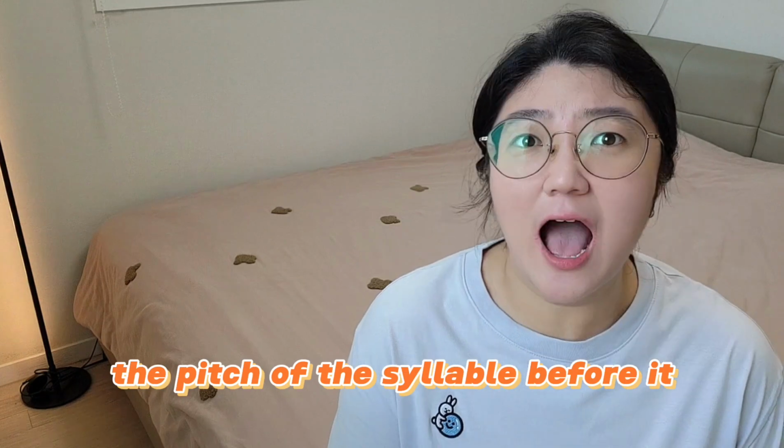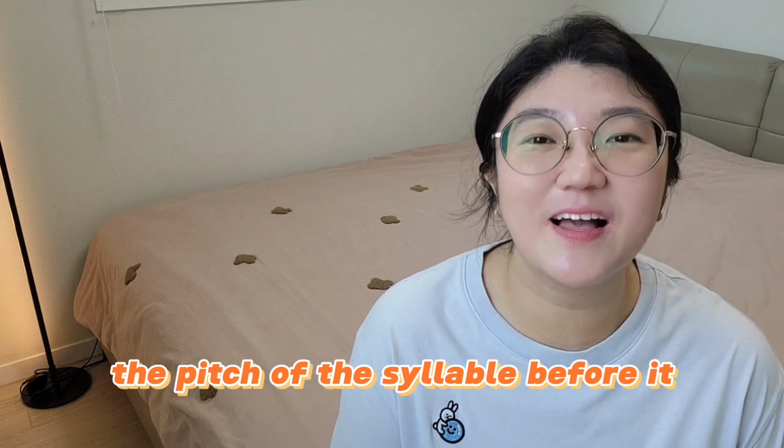Then let's talk about some tone-changing rules associated with the neutral tone. In case you didn't know, the neutral tone is the fifth tone in Mandarin Chinese, in addition to the four famous tones. The neutral tone is short and light and does not have a tone mark. The actual pronunciation of a neutral tone syllable depends upon the pitch of the syllable before it.